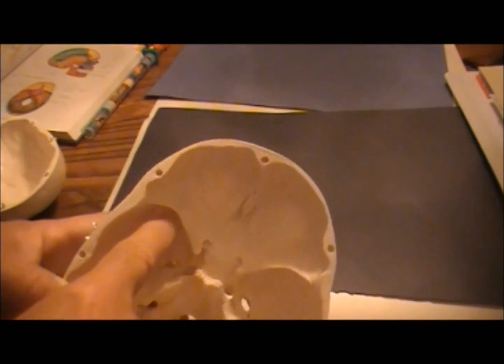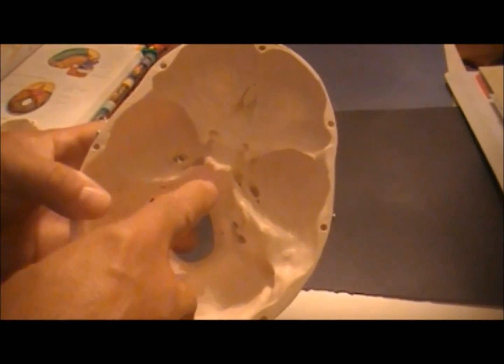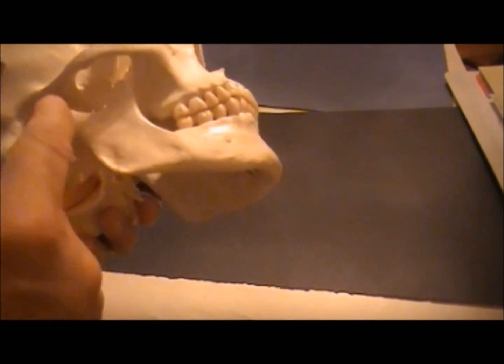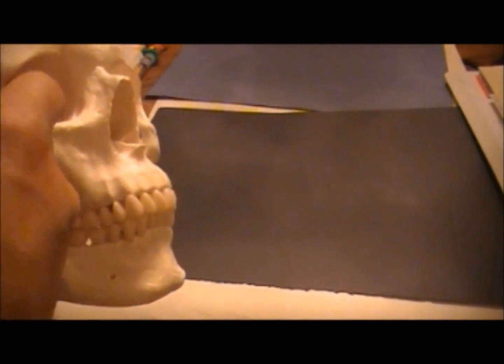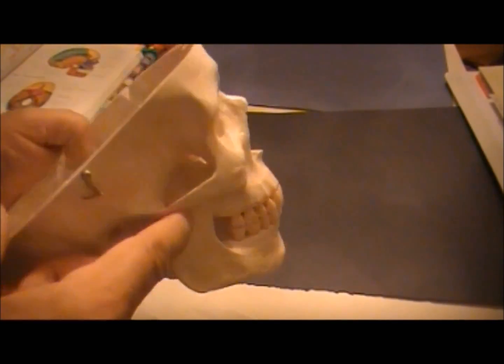Now the sphenoid bone is this one here that kind of looks like a moth or a bat, right through here. Okay, and again, this is going to make up the lateral walls of the eye orbit and part of the lowest part of the skull.